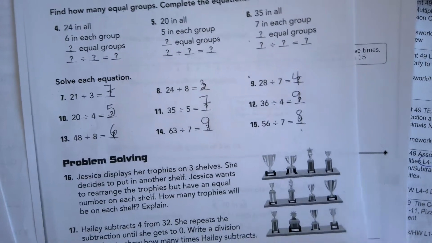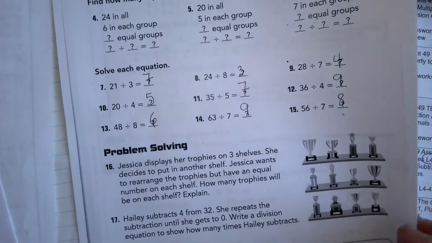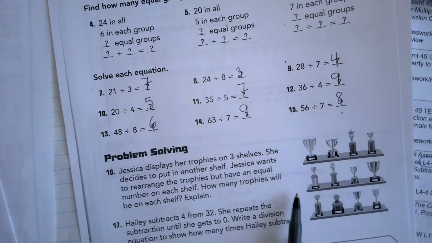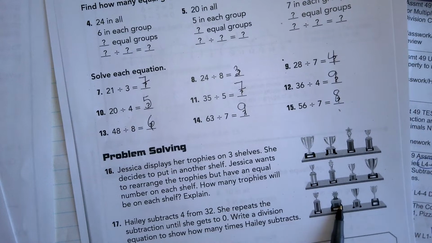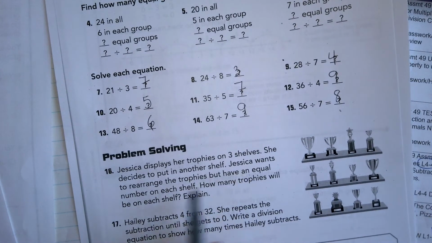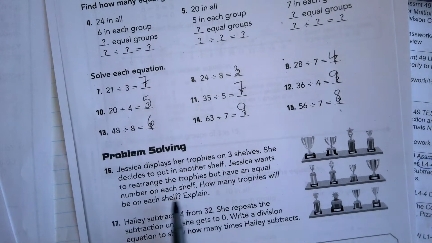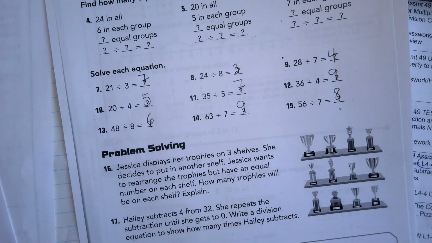Alrighty, then let me see what this word problem says. She's got trophies on 3 shelves. She wants to rearrange the trophies but have an equal number on each shelf. How many trophies will be on each shelf?